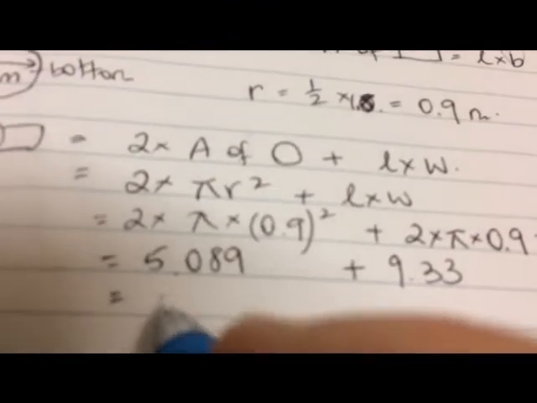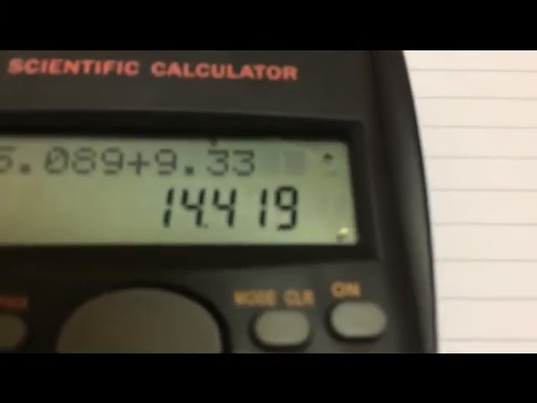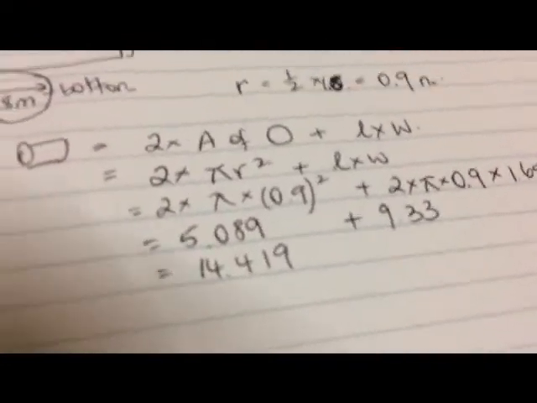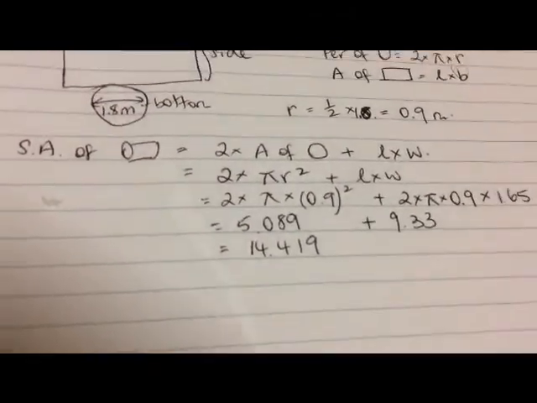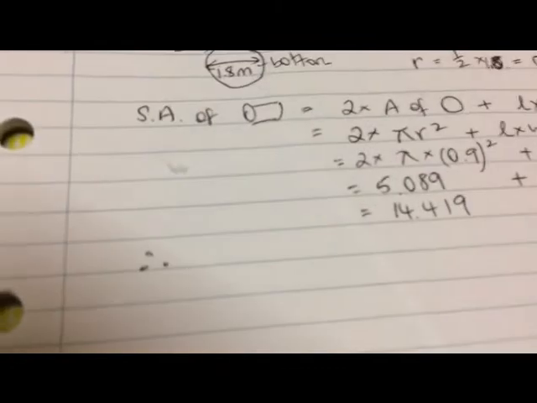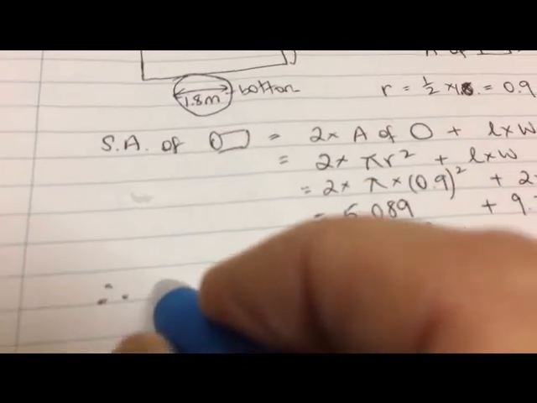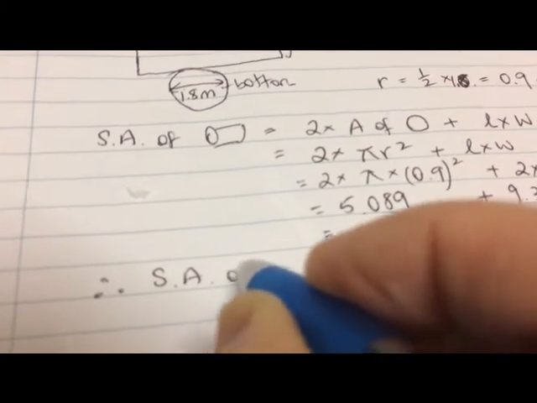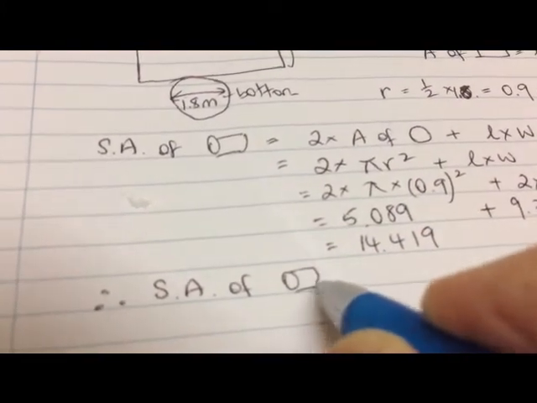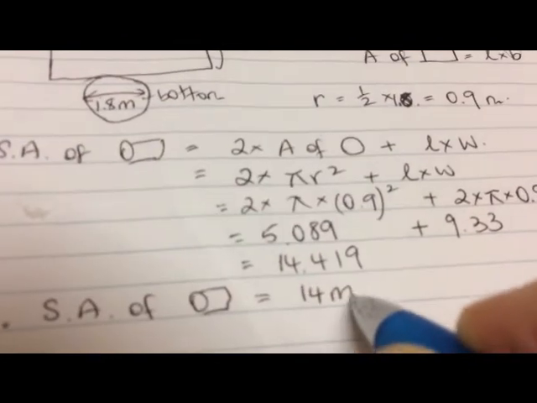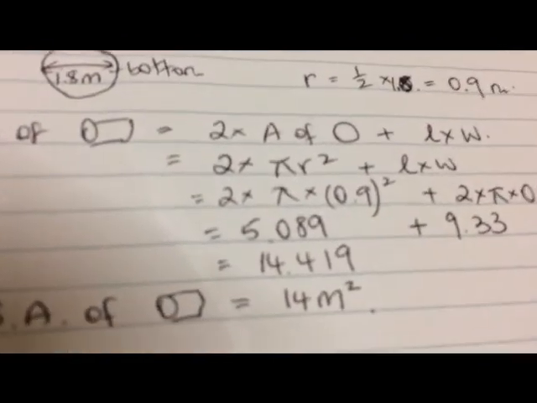I'll do it on my calculator here. 5.089 plus 9.33 equals 14.419, and they wanted us to write the answer to the nearest metres squared. So therefore, I'll just put a little therefore sign, I like to do that when I'm finishing off a sum in an exam. Surface area of cylinder equals 14 metres squared, and there's your answer.